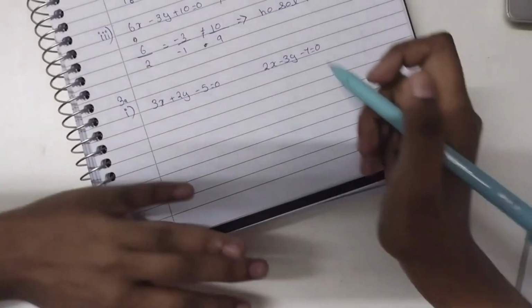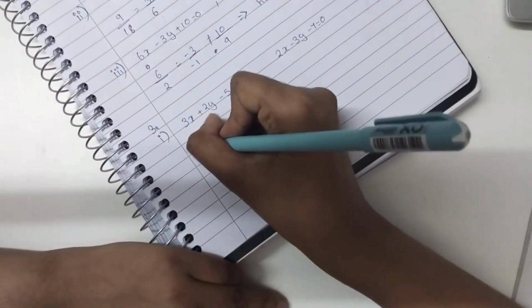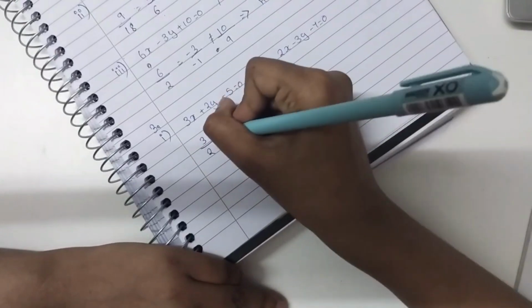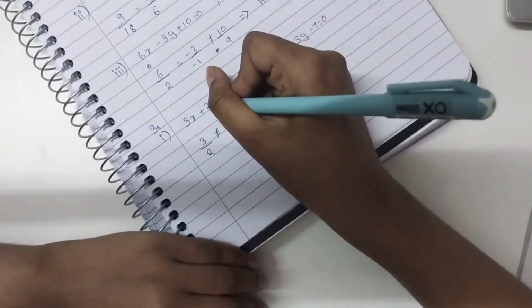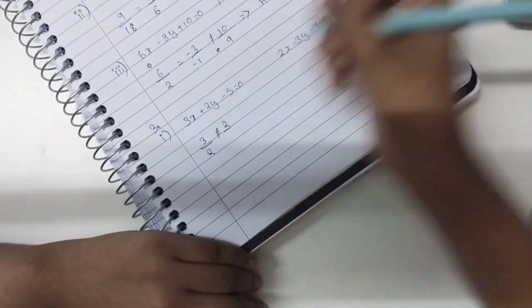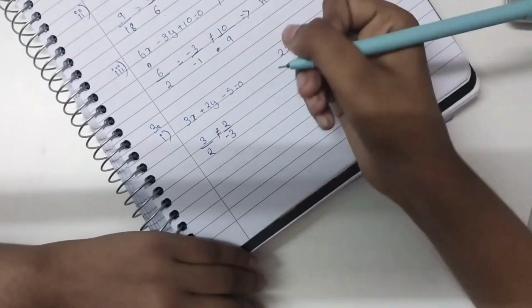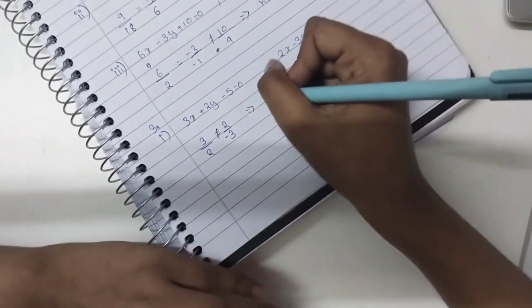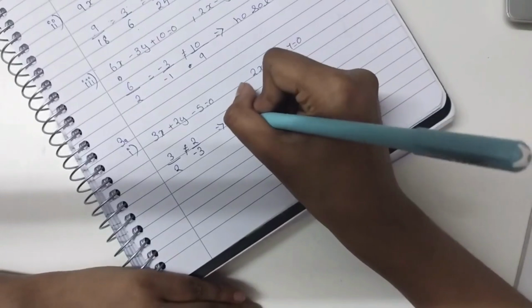So in the first question, a1 is 3 and a2 is 2, which is not equal to b1, which is 2, and b2, which is negative 3. So we can say that they have a unique solution, and hence they are consistent.